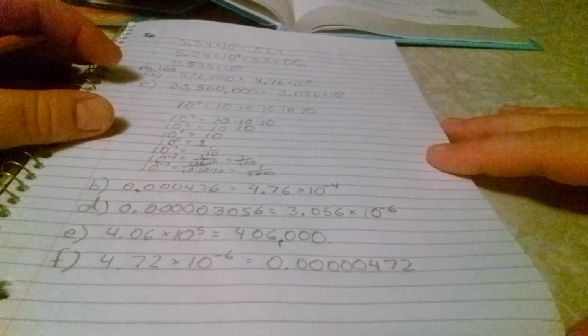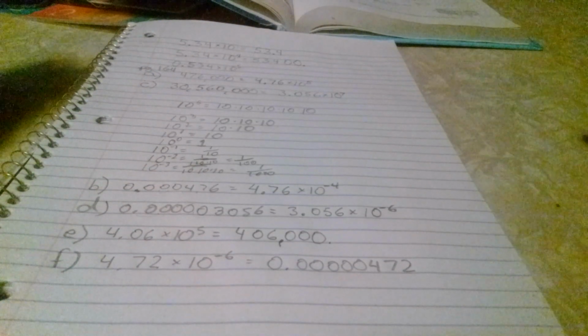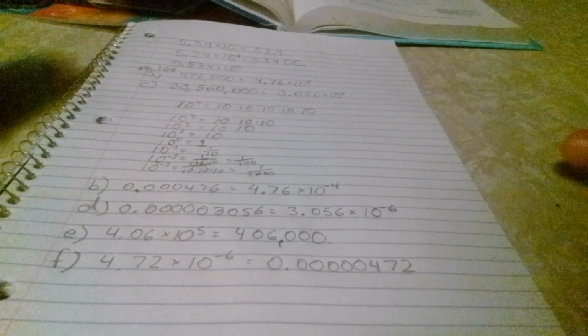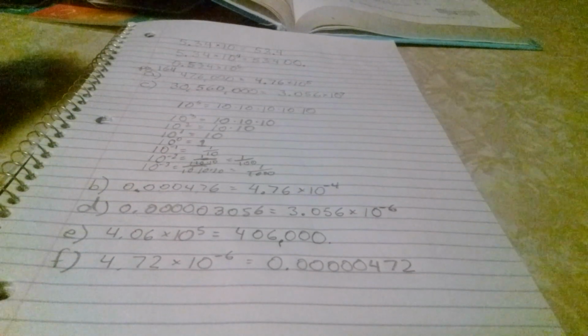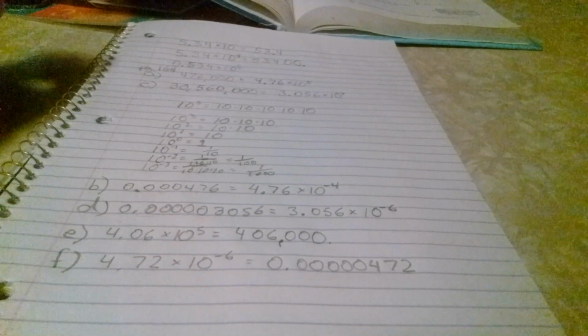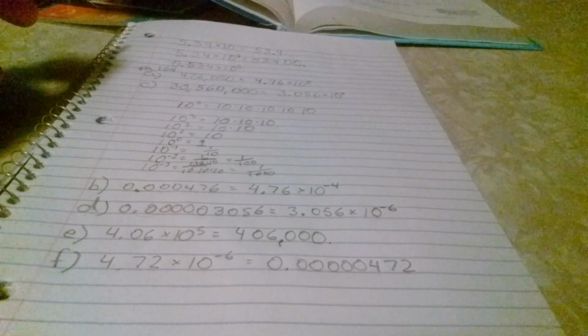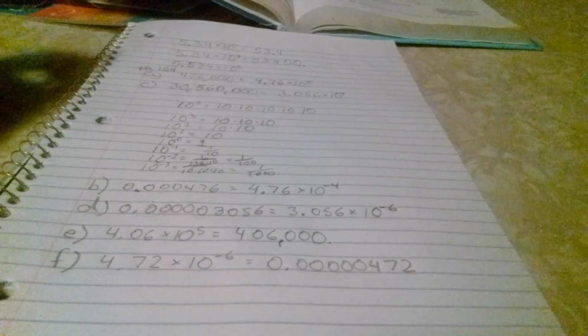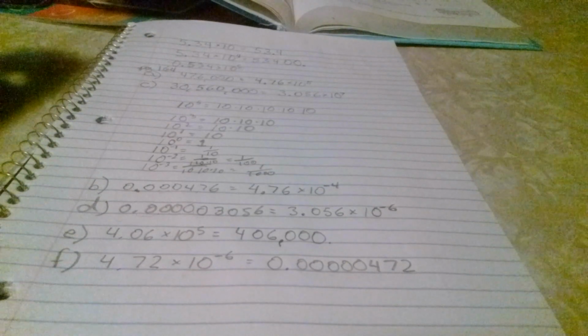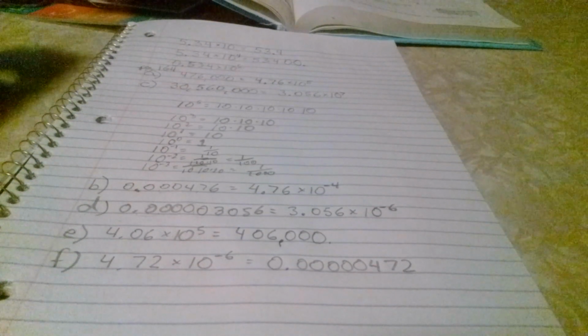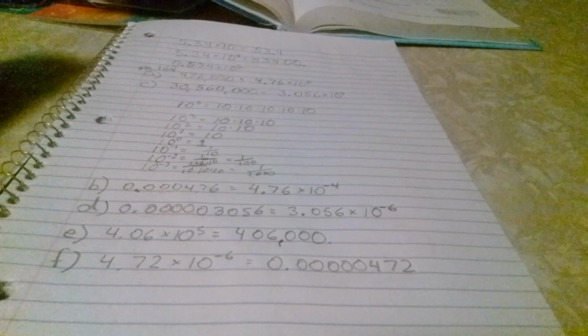All right, and that is the basics of scientific notation. Again, this is going to be something that is going to be used in a lot of science classes like chemistry and physics and other higher maths that you're going to take later on. Okay, and that's it.